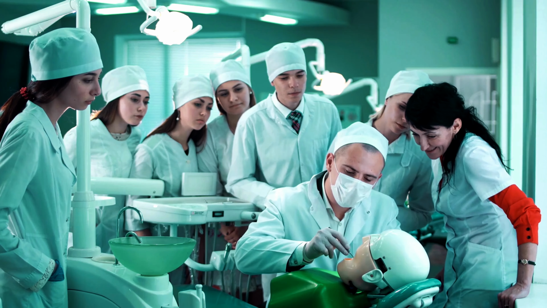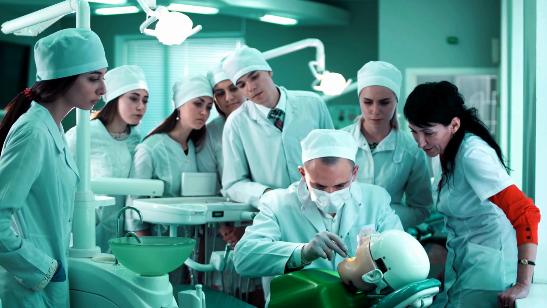Step 5. Experiment and have fun. The more you use ChatGPT, the better you will understand its capabilities. Try using it for different tasks such as brainstorming ideas, editing text, or even generating funny jokes. Remember, practice makes perfect. So don't hesitate to explore all the awesome features this AI tool has to offer.